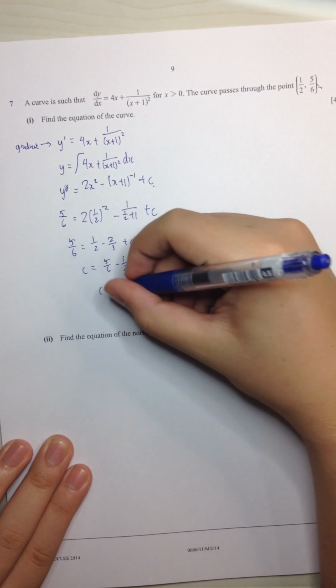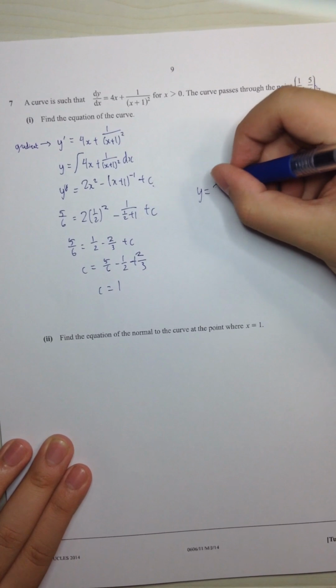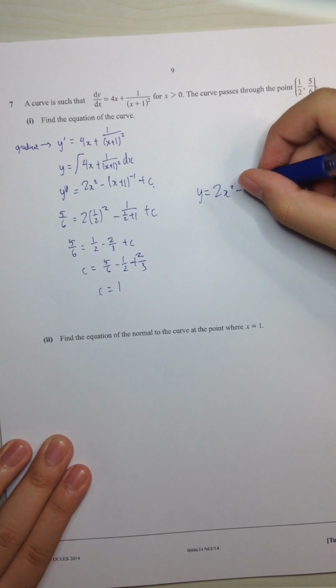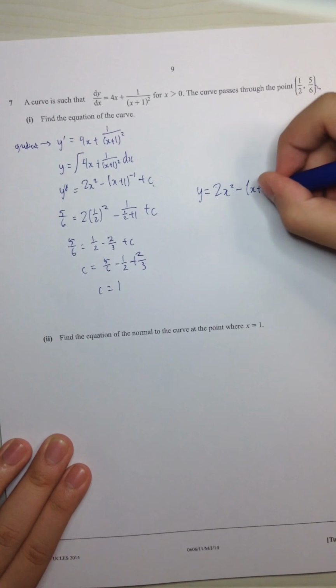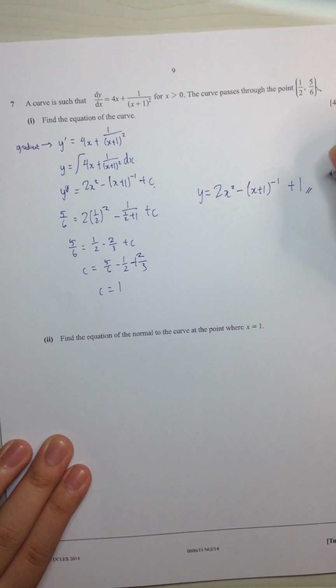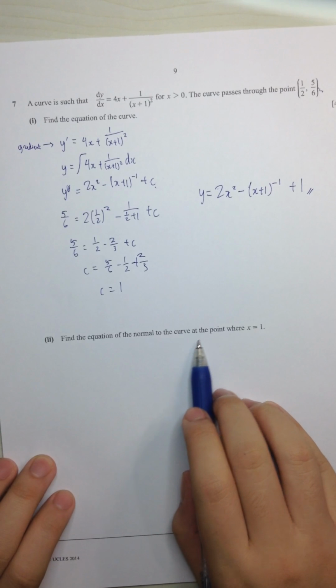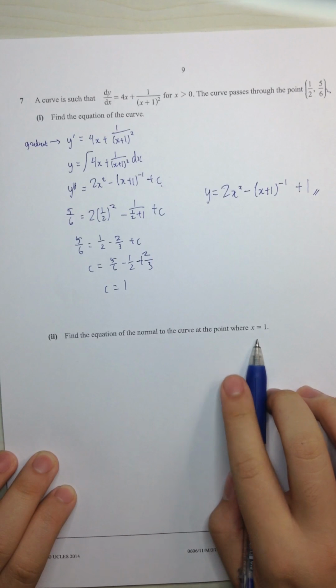So c is equal to 1. So the equation of the curve is y equals 2x² minus (x + 1)^(-1) plus 1.